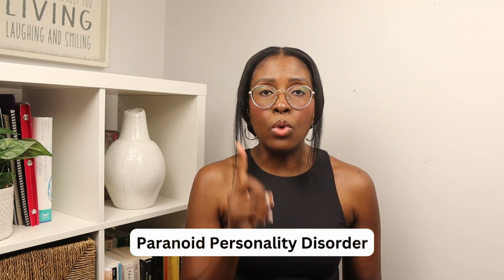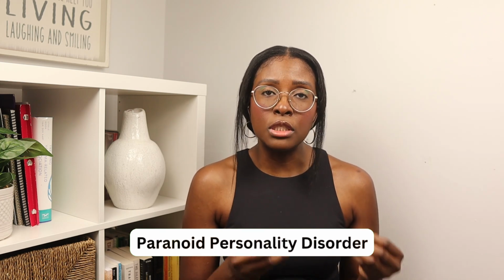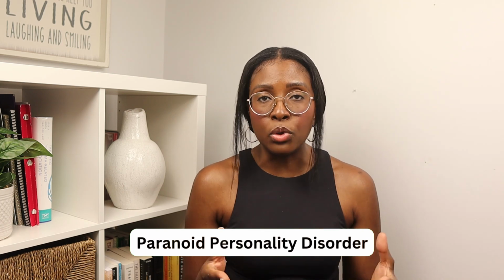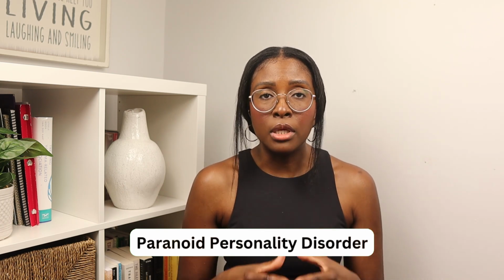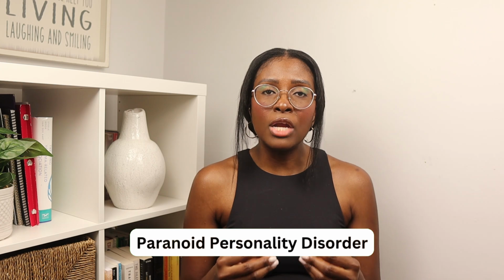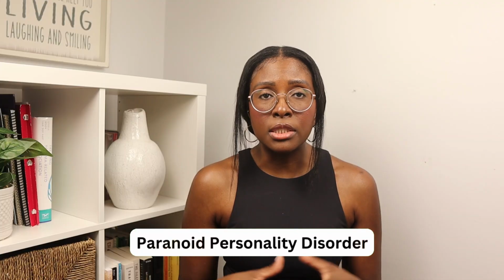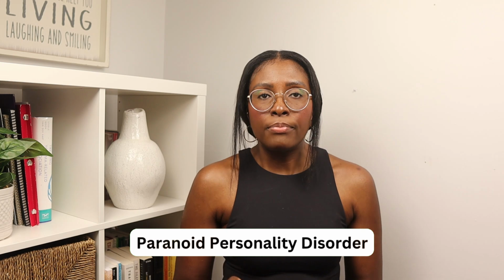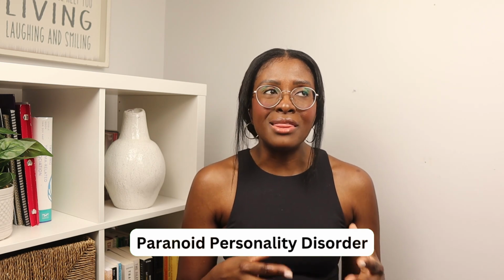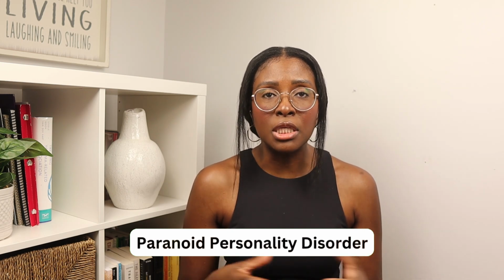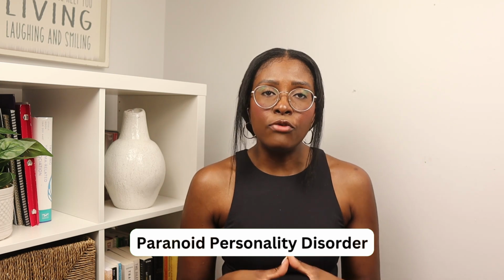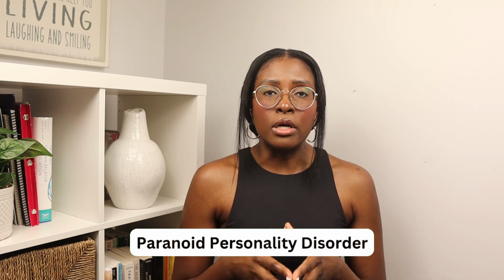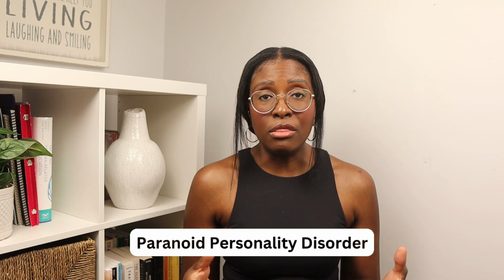following symptoms. Number 1, they suspect without sufficient basis that others are exploiting, harming, or deceiving them. Number 2, they are preoccupied with unjustified doubts about loyalty or the trustworthiness of friends or their associates. Number 3, there is a reluctance to confide in others because of unwanted fear that the information will be used maliciously against them. Number 4, they see benign remarks and events as demeaning and threatening.